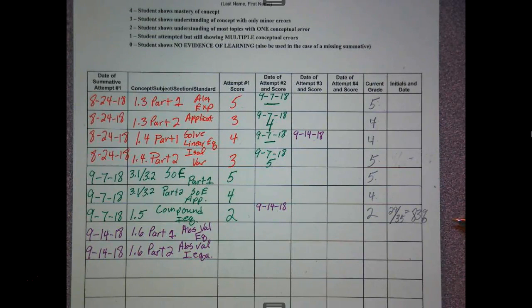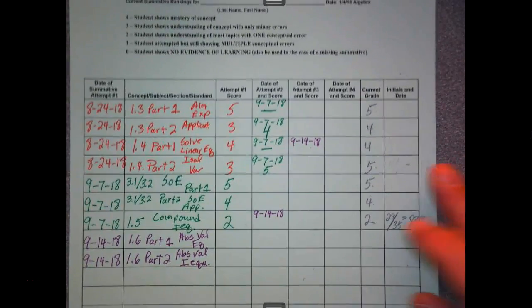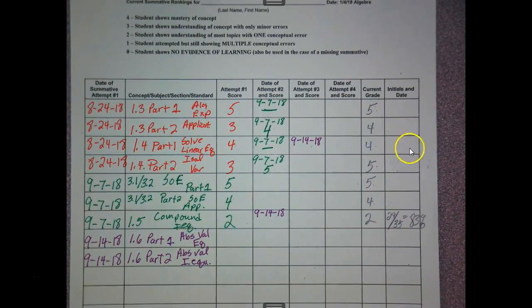Anybody here unhappy with the grade? Yes, sir. Well, you take the highest grade. If you did a retake part of the quiz and you did horrible, I'm going to take the highest grade.